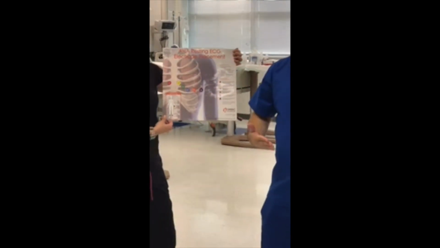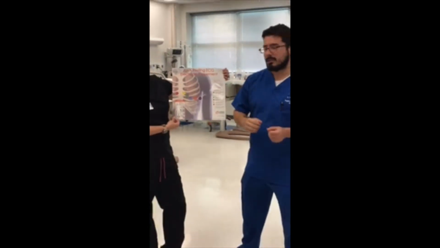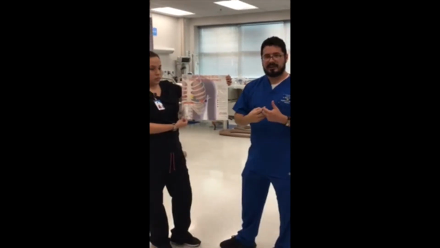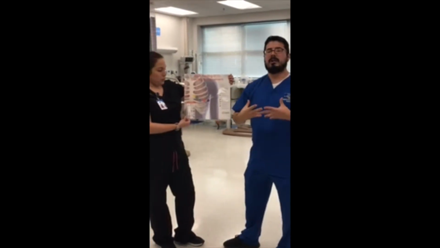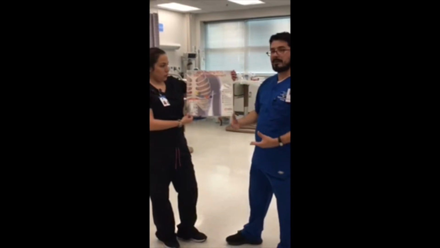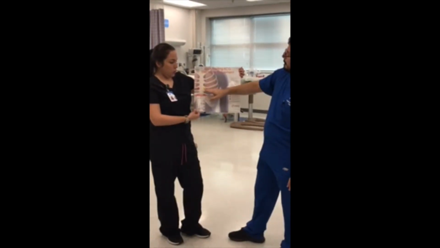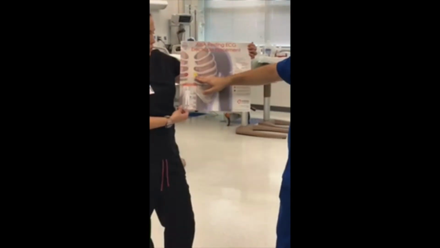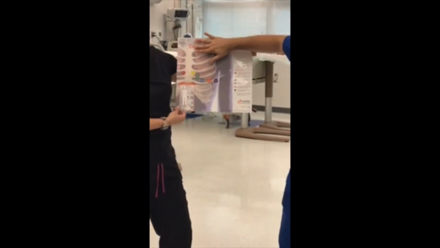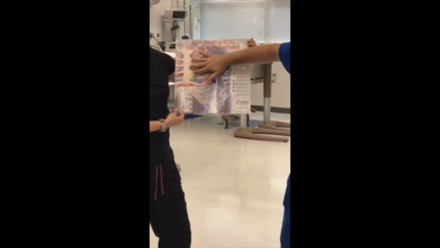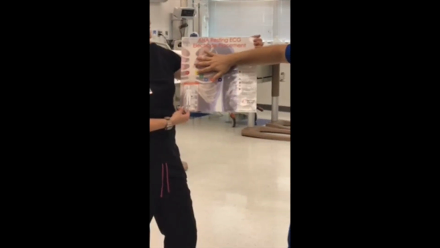Just a great rule of thumb, we never want to put a lead directly on a bone because the density of the bone may interfere with the signal in which the leads pick up the electrical conduction. So V1 in the fourth intercostal space. V2 directly across the sternum, again, 1, 2, 3, 4, fourth intercostal space.